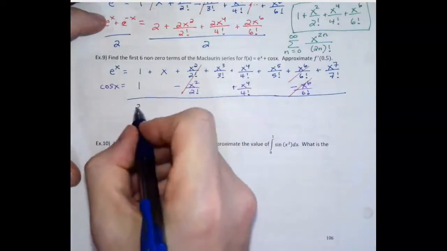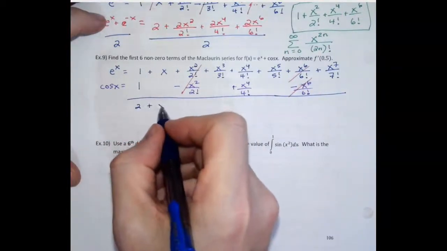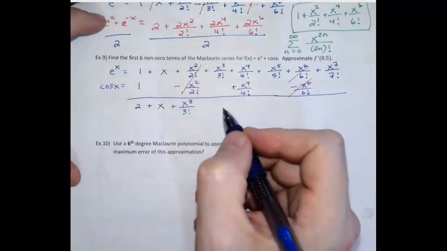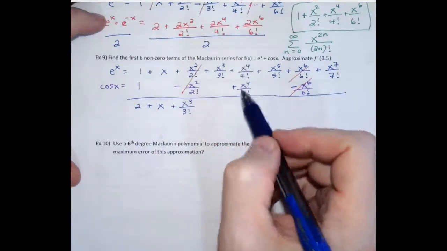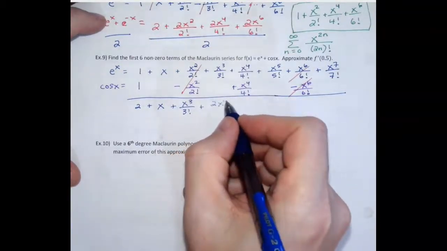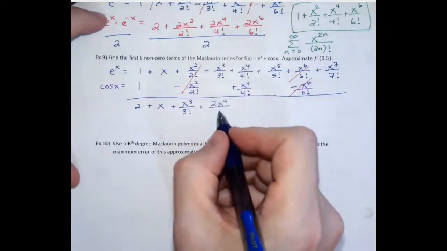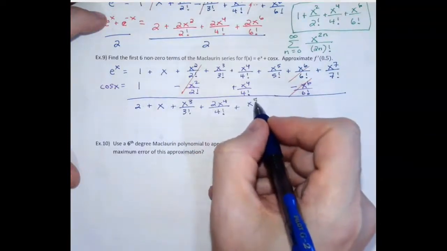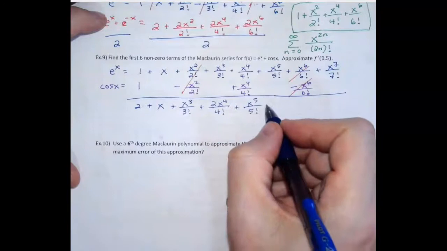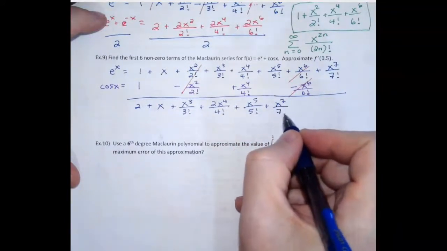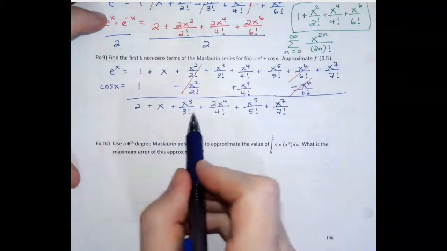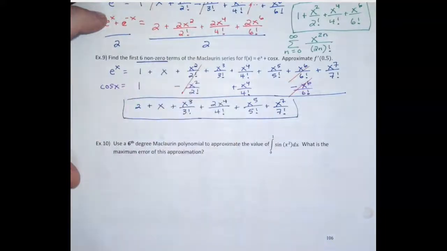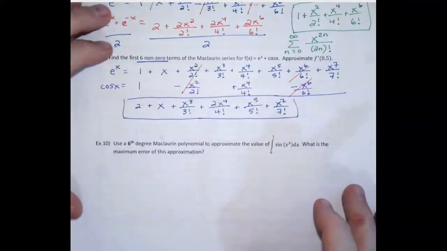and see what we get, we're going to have 2 and then x and then x cubed over 3 factorial. And then here we're going to have 2 of these. So we're going to have 2x to the 4th over 4 factorial, and then x to the 5th over 5, and then x to the 7th over 7. 1, 2, 3, 4, 5, 6 terms. So there is our 6 non-zero terms of the series.